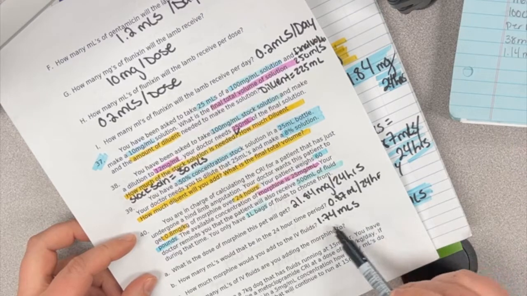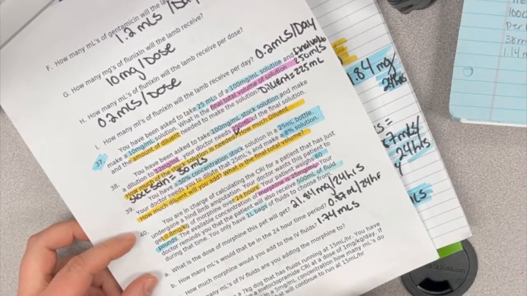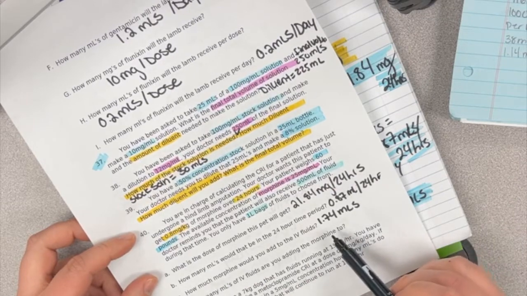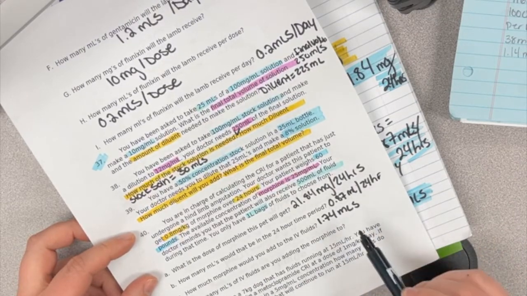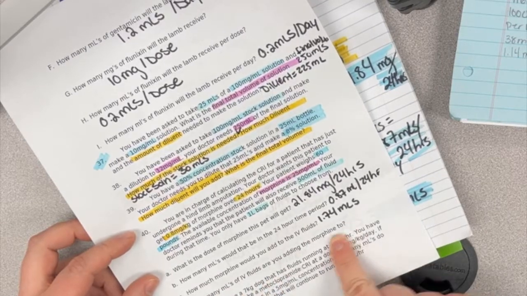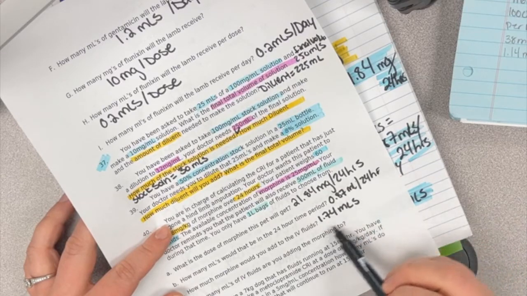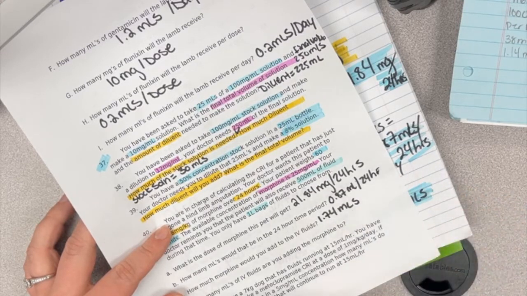For whatever you put in, you must take out the same amount. So what D is asking is, after you take out the 1.74 that you're about to put in, what quantity of fluids are you adding the morphine to? What you put in of a medication, you must take out.